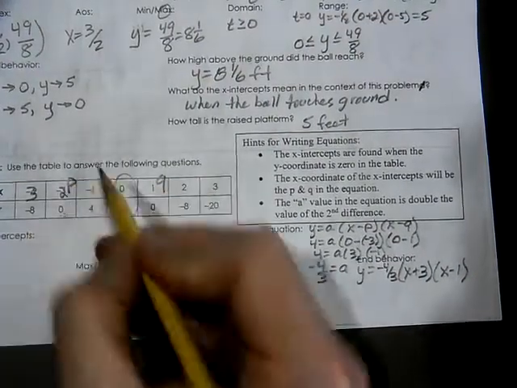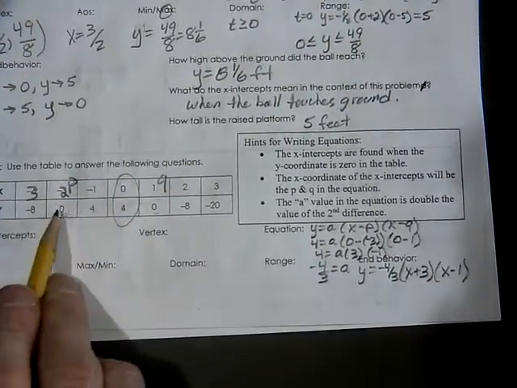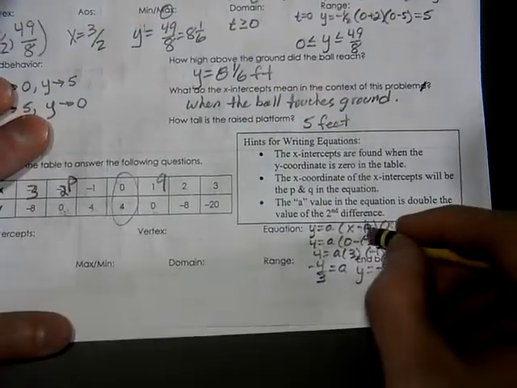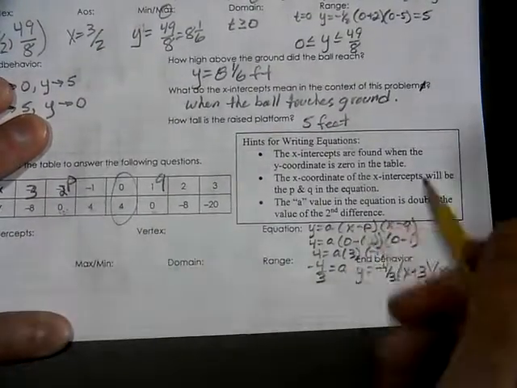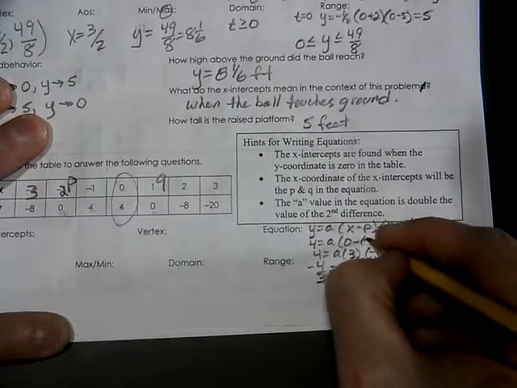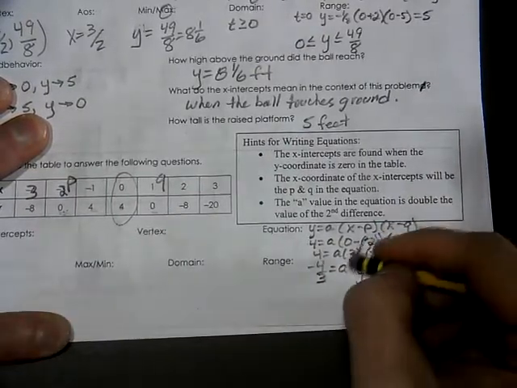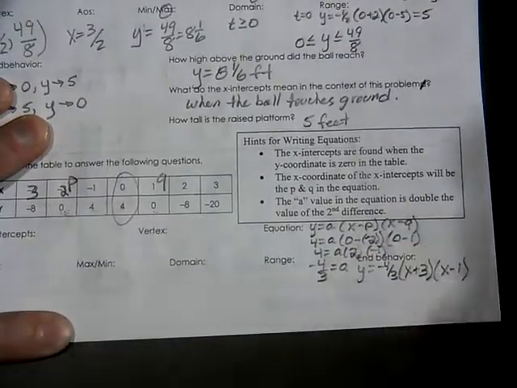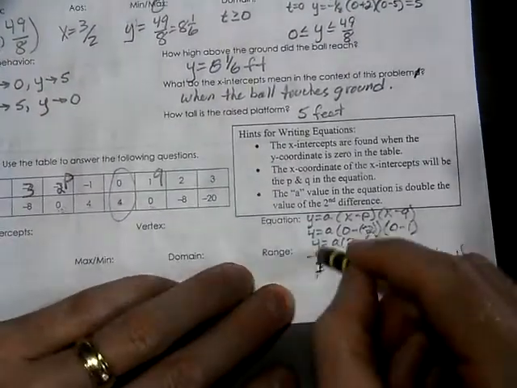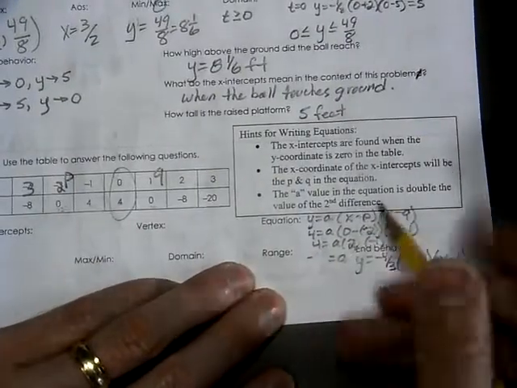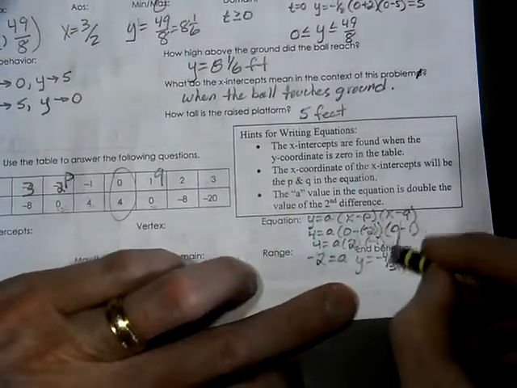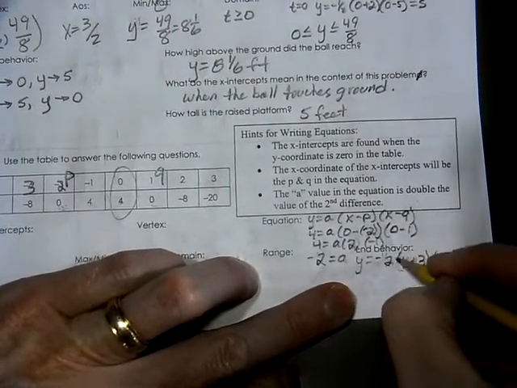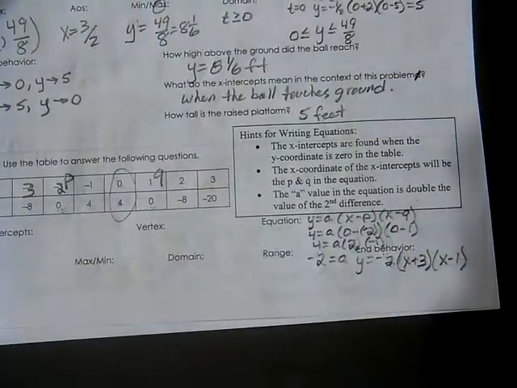So our p value should actually be, because it's our intercept, it has to be negative 2. So our p value has to be negative 2. Which is going to give us a positive 2, which is going to give us a negative 2 for an a value. And a negative 2 for an a value.